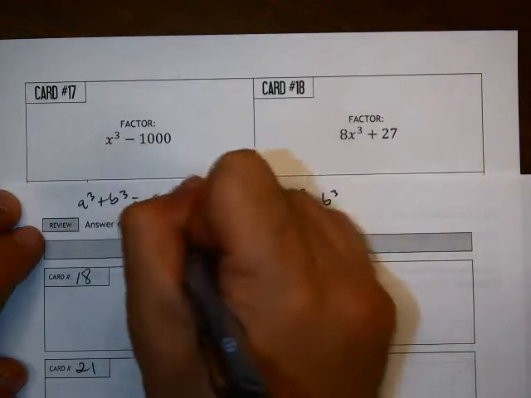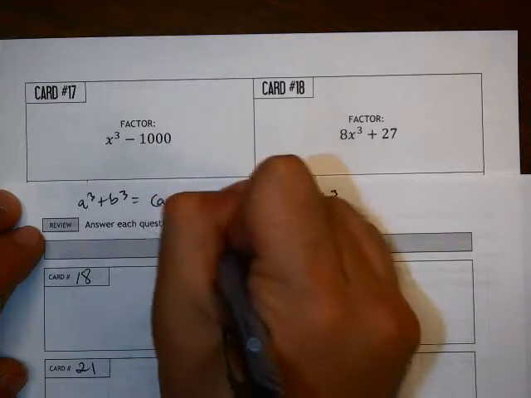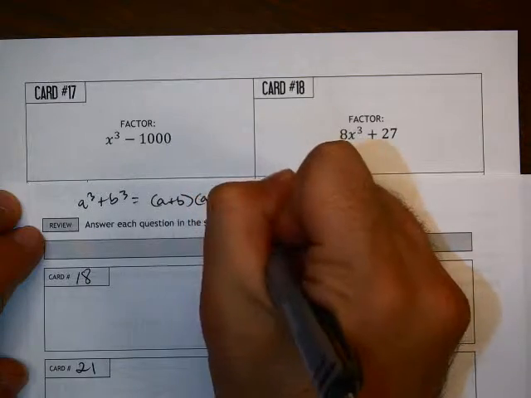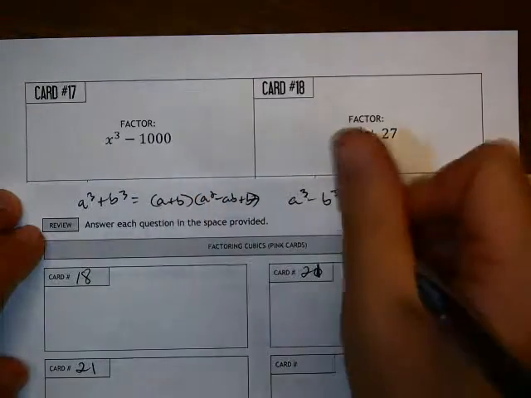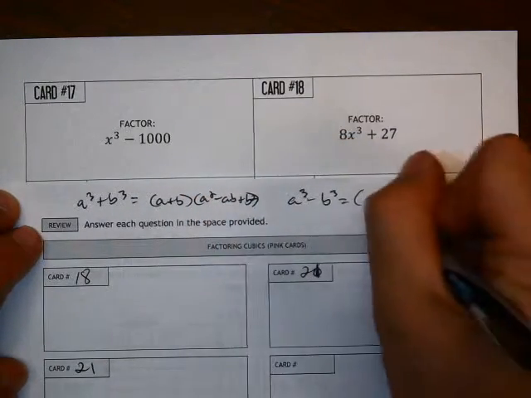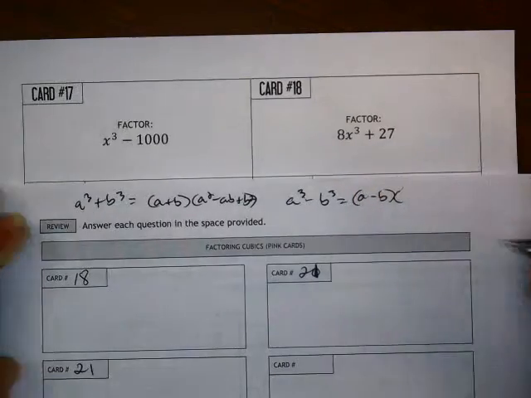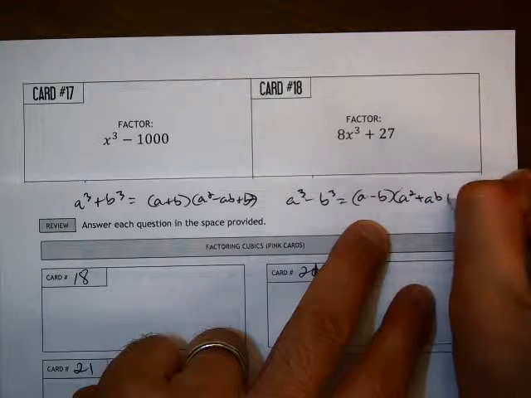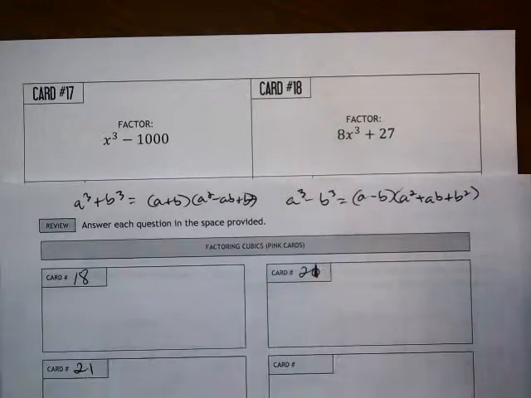Now if you've got the pattern memorized, you'll know it matches this. A plus b times a squared minus ab plus b squared, running out of room, equals, and this one's going to be a minus b, a squared plus ab plus b squared.